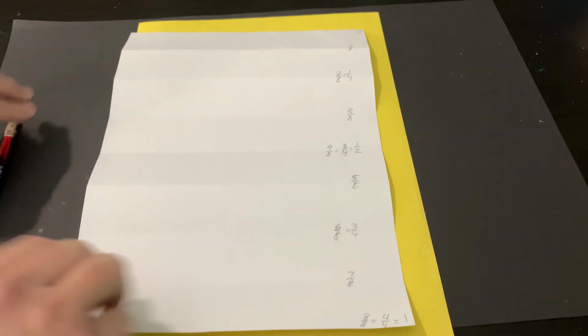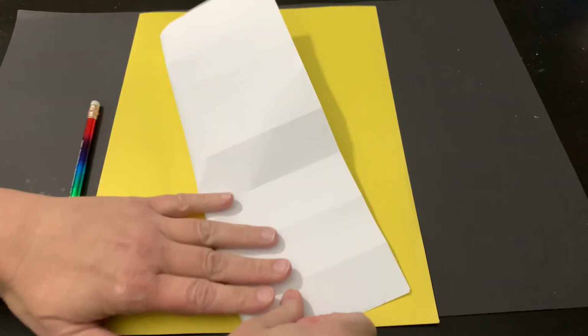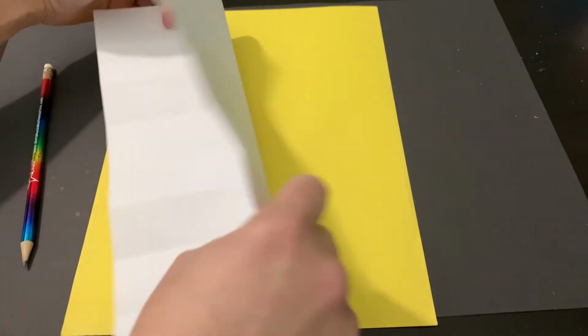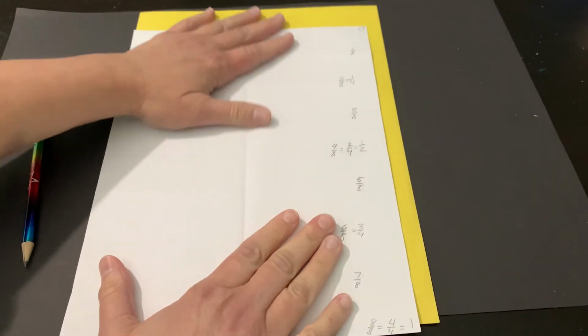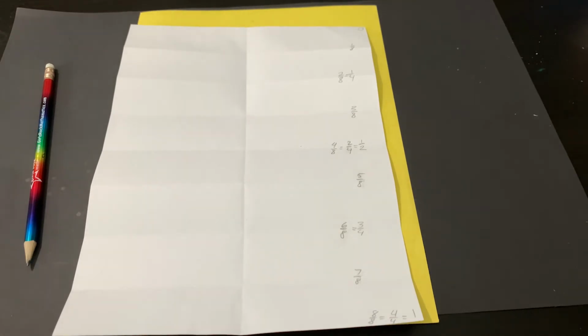The next step for this is we're gonna fold one more time, but this time we're gonna fold a big, long vertical fold down the middle. And this is going to help us create a line of symmetry for our bodies. Of course, no one is perfectly symmetrical, so if your body that you're drawing doesn't look perfect, that's okay.